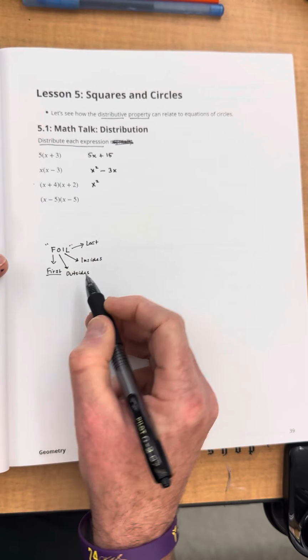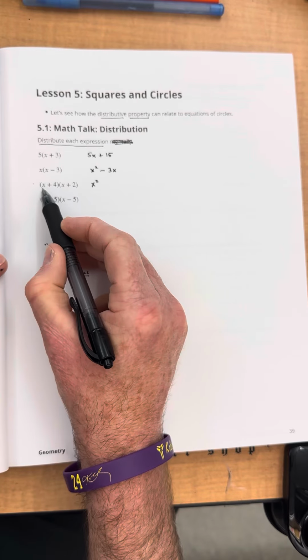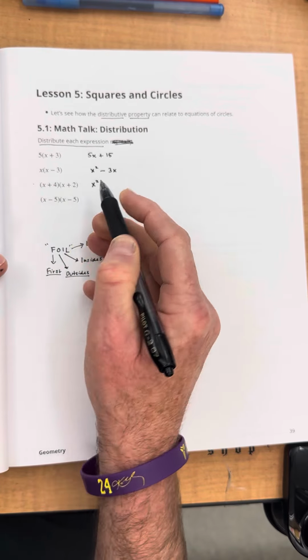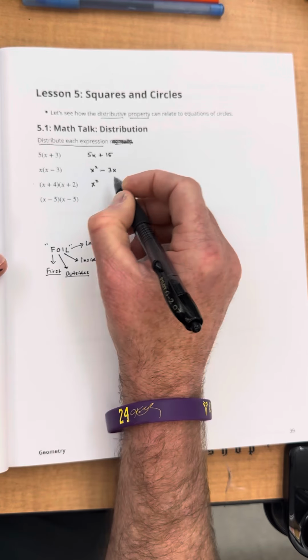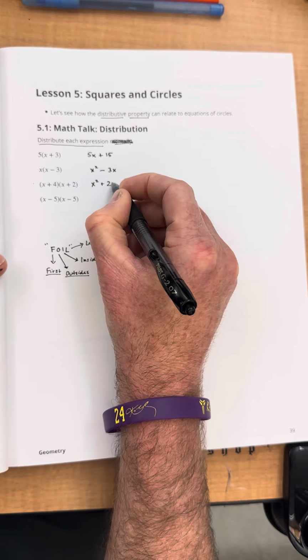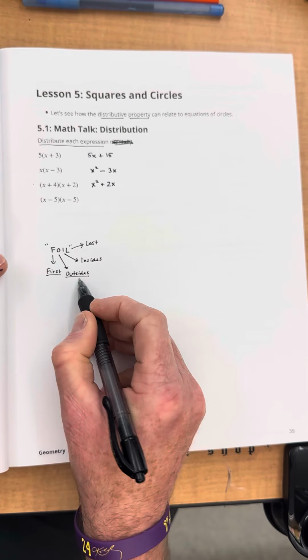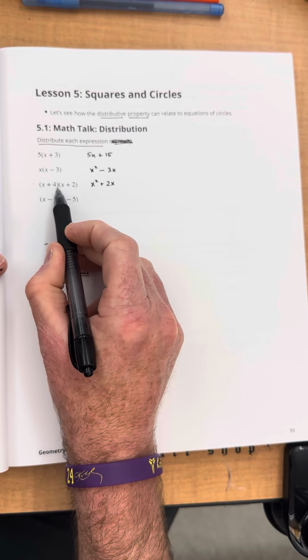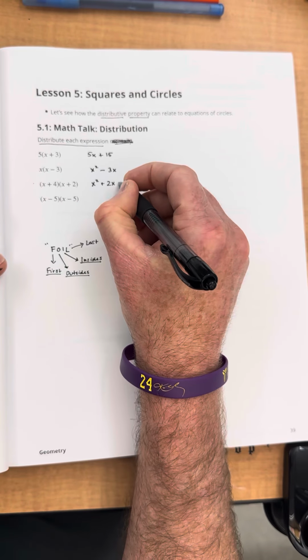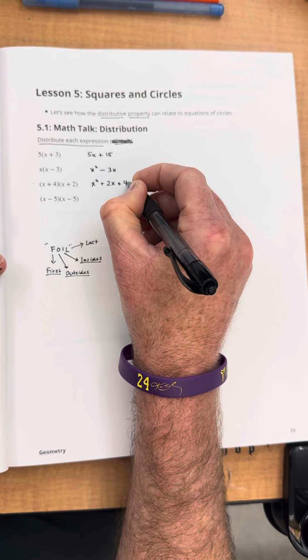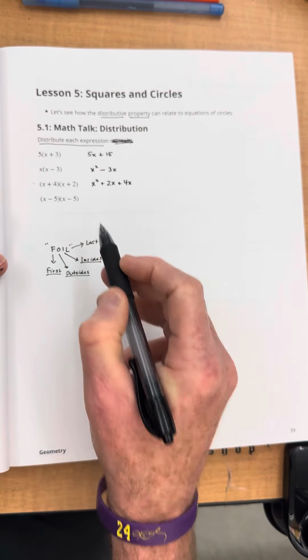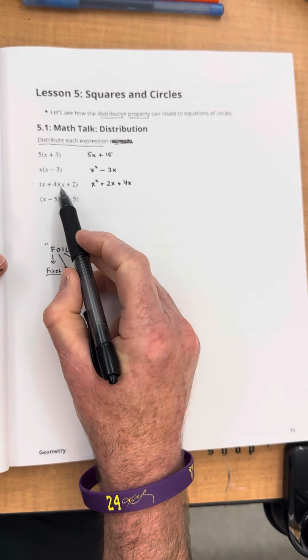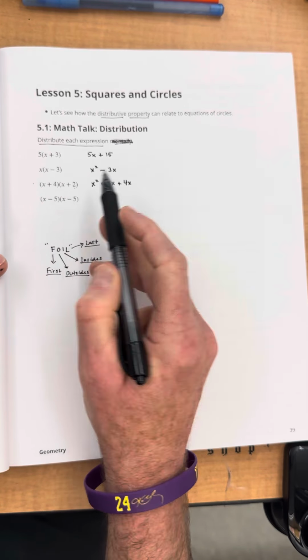Now we're going to do the outsides. That's going to be x and the 2. And since there's a plus, you go plus 2x. That's the outsides. Now let's go to the insides. Here's the insides. Also a plus 4x. And then lastly are, coincidentally, the last terms.